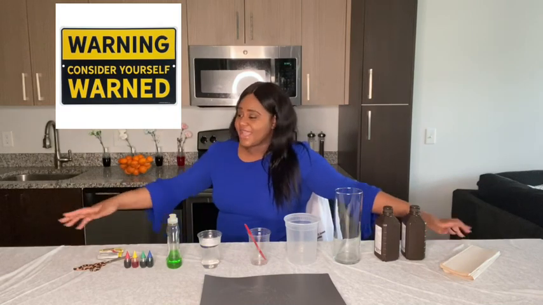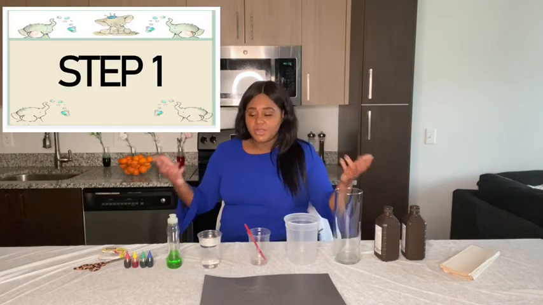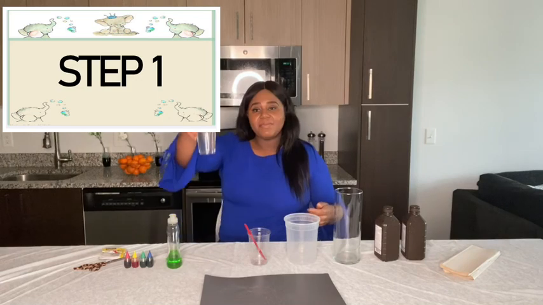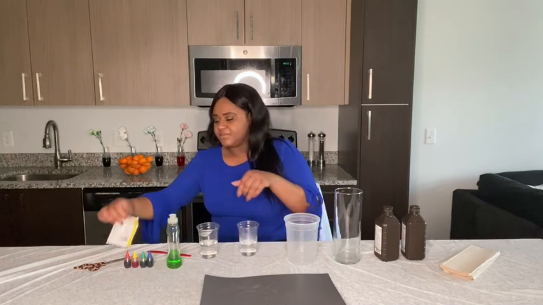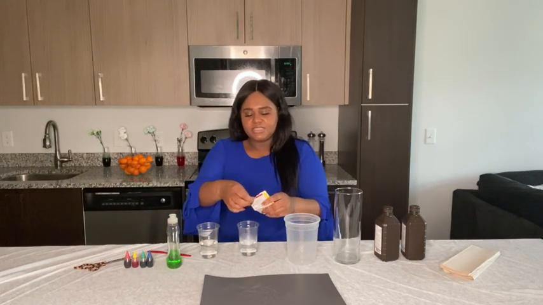So I have a counter space covered with a tablecloth and a cutting board that I'm going to actually put my container on top of for the elephant toothpaste making. Let's get started. So the first step, we're going to have hot water and mix our yeast into the hot water. I've already made this water warm enough for the mixing, and I'm going to empty my yeast packet into this hot water.